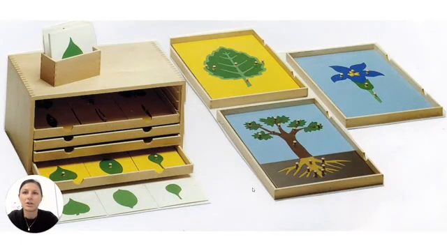This picture shows the modern botany cabinet and some supporting materials. The botany cabinet can be used as a puzzle or to learn the proper names for leaf shapes. The leaf, tree, and flower puzzle pieces are separated into smaller parts for the children to learn the names. For instance, the tree puzzle has individual pieces for the roots, trunk, branches, and leaves.